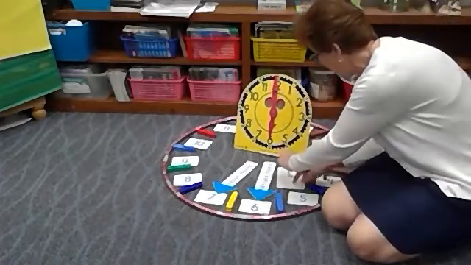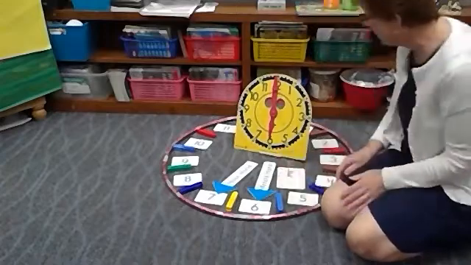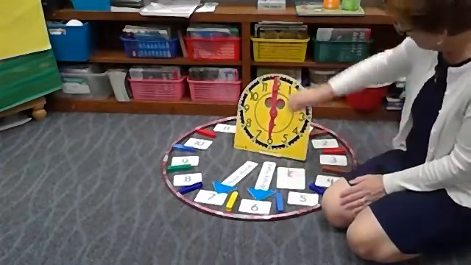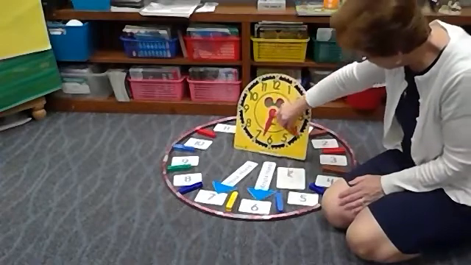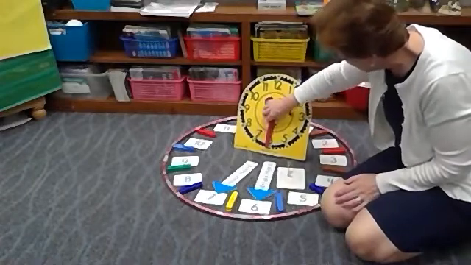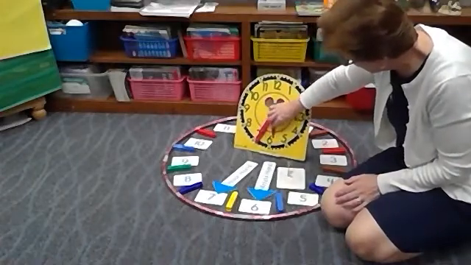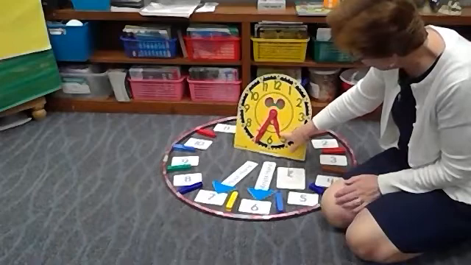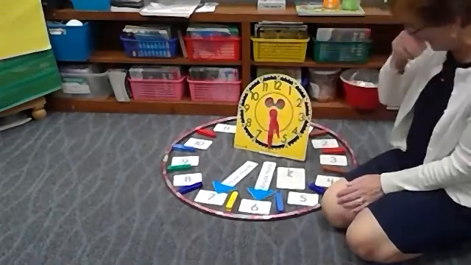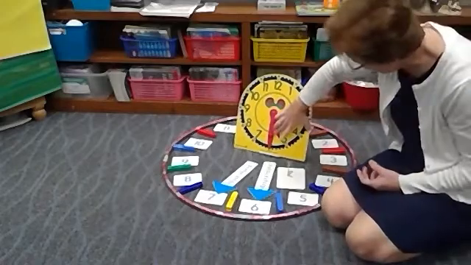But if I spin again and I get 5:30, that means when I'm telling time to the half hour, that minute hand is going to be on the 6. And since it's 5:30, my hour hand is going to be halfway between the 5 and the next number, which is 6. So that is what 5:30 looks like.